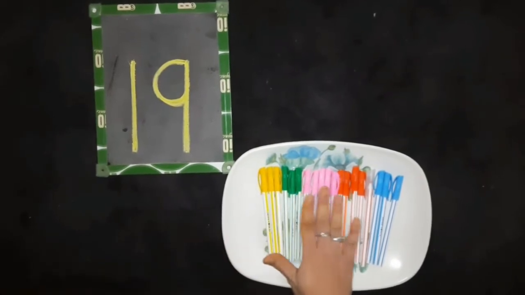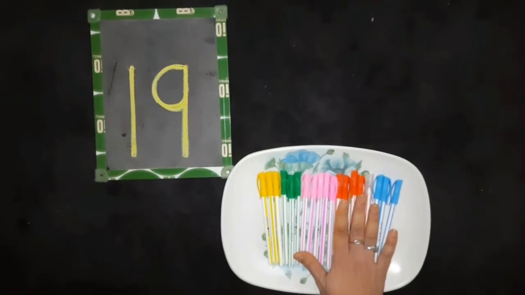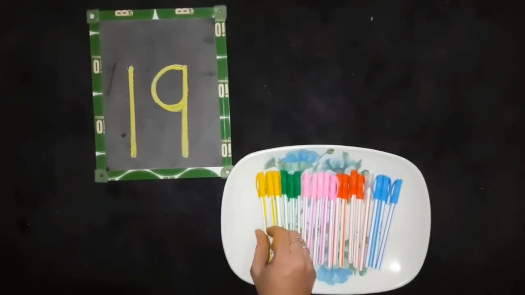Here I have few pens of different colors. So let's count them. Children, count with me.